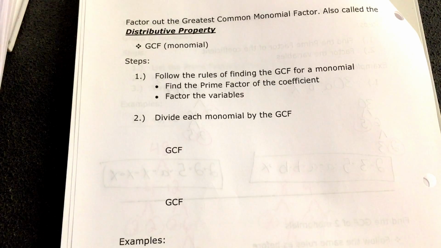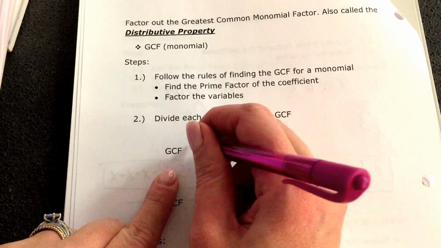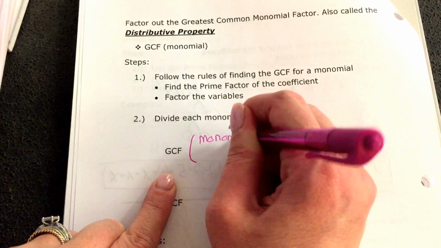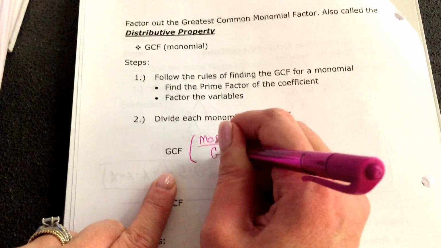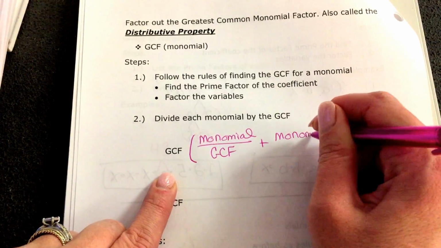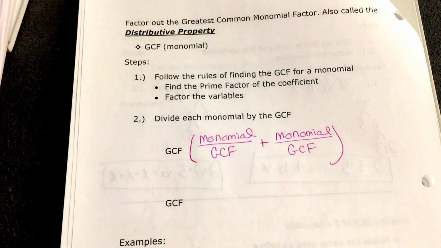Okay. So we're going to follow that step. We're going to find the prime factors of the coefficient, factor out the variable, and then divide each monomial by the GCF so that you end up with the GCF. So let me show you here. Once we do this, we're going to have the GCF times the monomial divided by the GCF plus the monomial divided by the GCF.